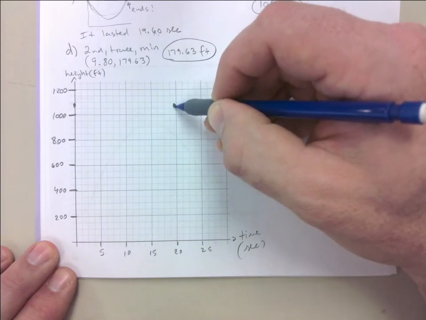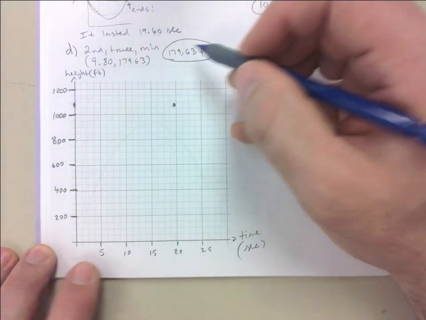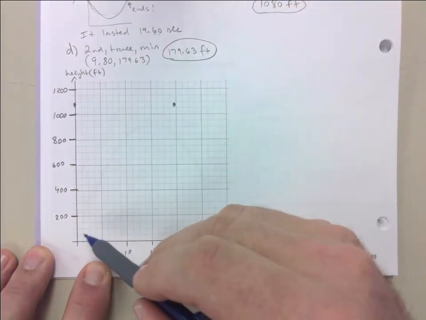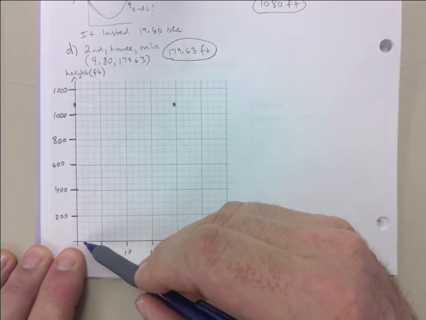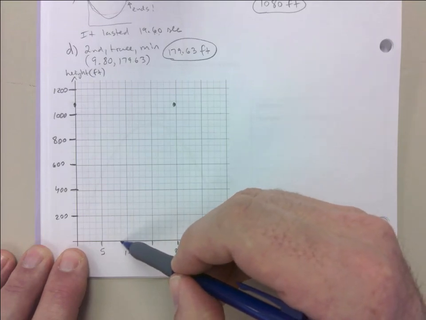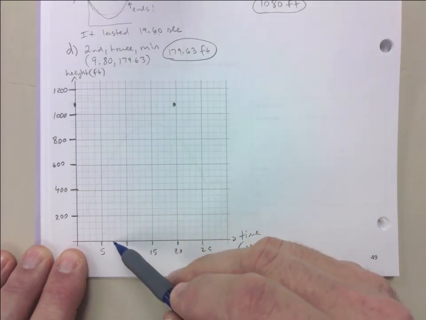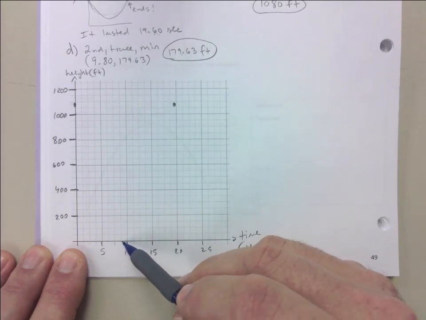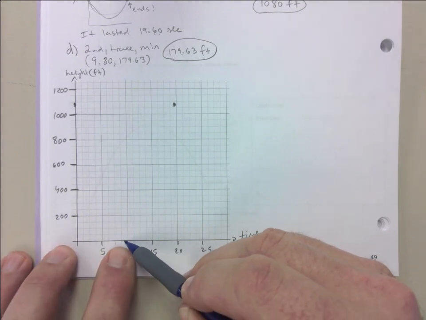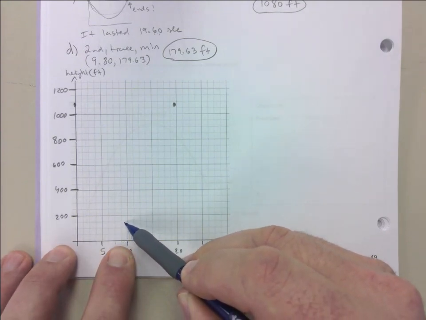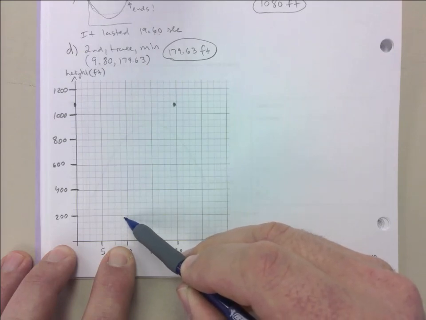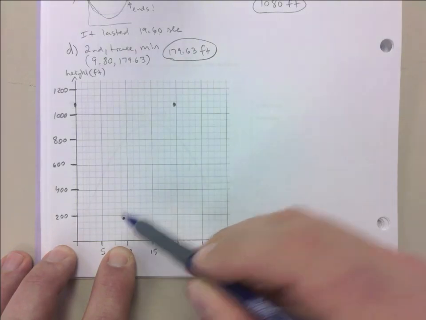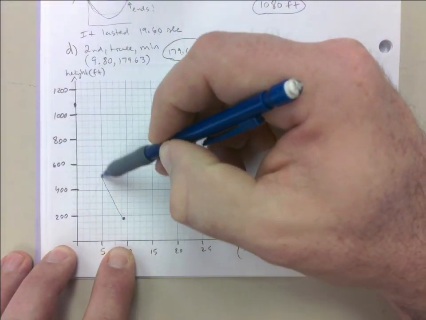right there. The vertex is at 179.63, 9.8. So 9.8, this is 9, sorry, this is 7.5. 9.8 is somewhere here. And you go all the way to 179. This is 100, 150, 179 is right about there. And you sketch it.